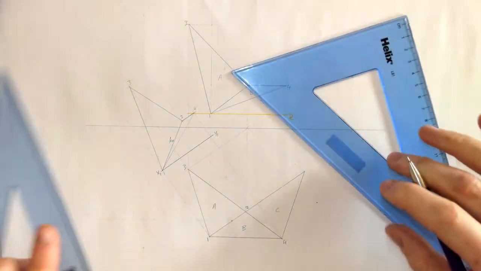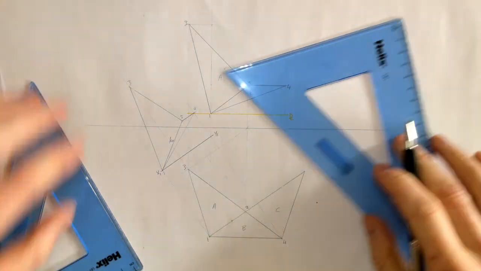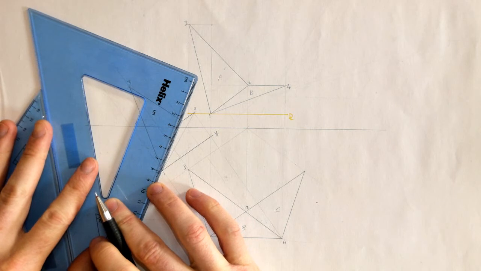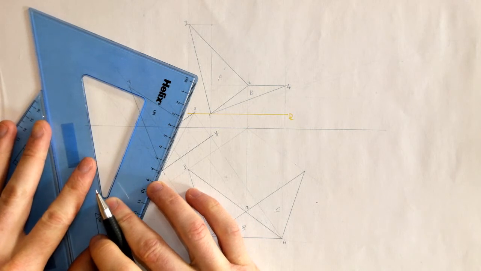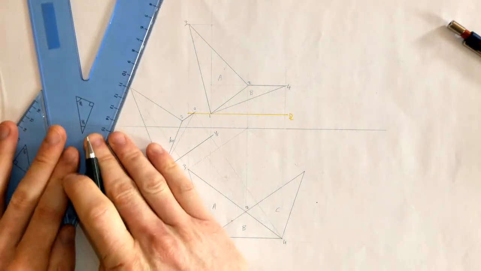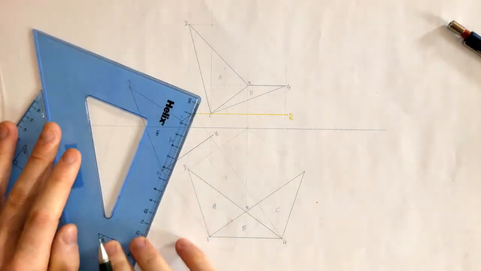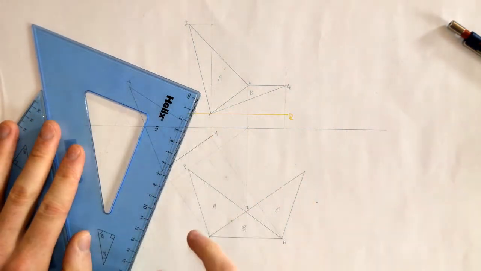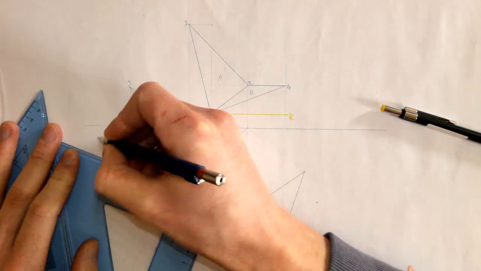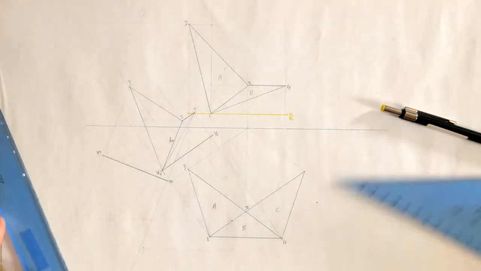Next step then for my dihedral angle, I need to view my line of intersection as a point. So I will look along that true length line. And there's my x2, y2.